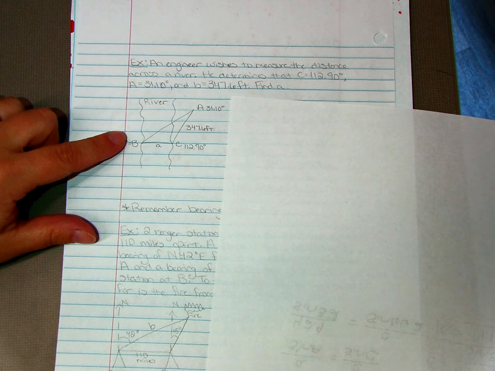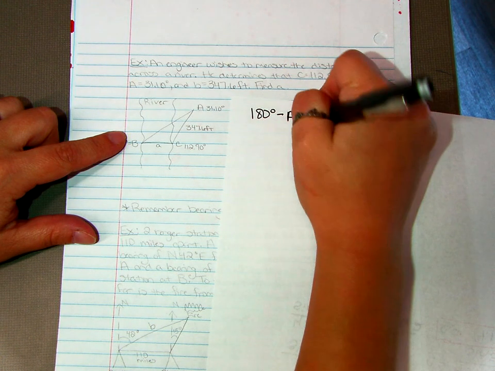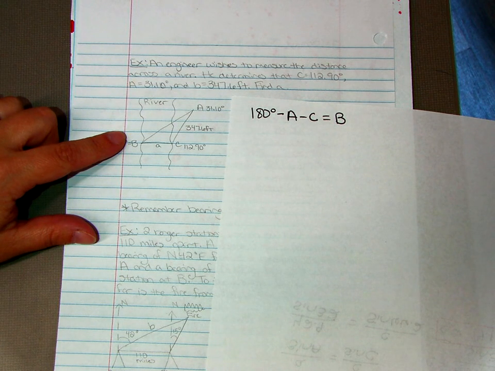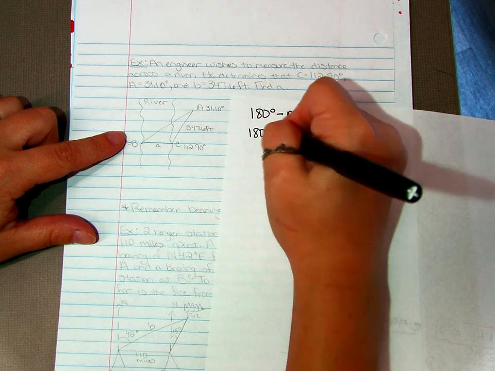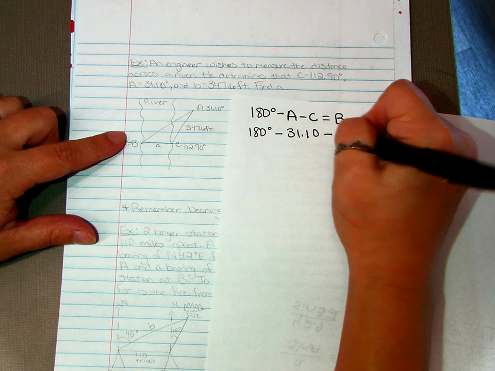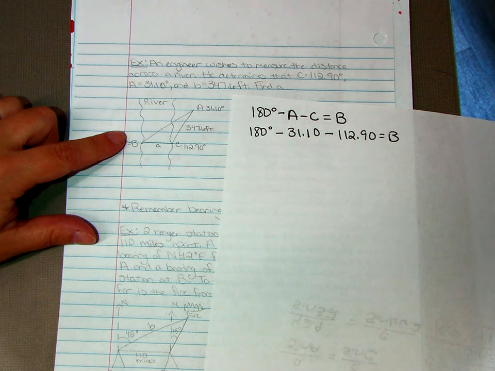Yeah. We can do 180 degrees minus A minus C, and that'll tell us B. The other way to think about that is A plus B plus C equals 180. So we'd have 180 minus A, which they said is 31.10, minus C, which is 112.90, and that'll give us our B. So B is 36.